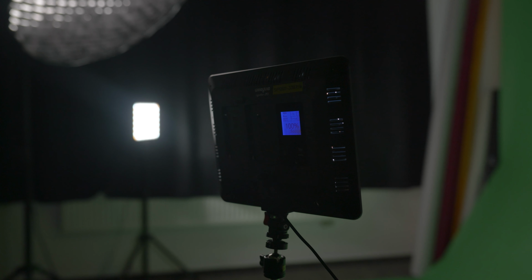Now when it comes to lighting, try to make the background as evenly lit as possible. So if you have two lights, make sure you place them on either side of the green screen, and also that you have a special light, like the one right here, that's going to shine down on the model.